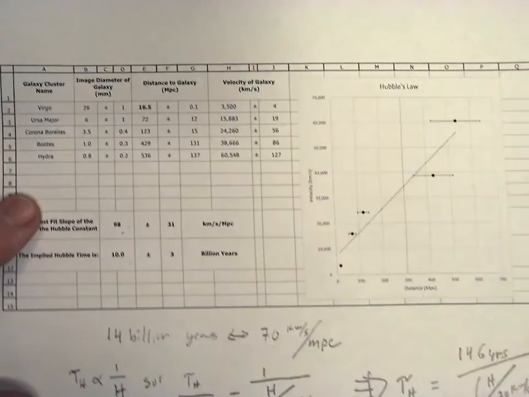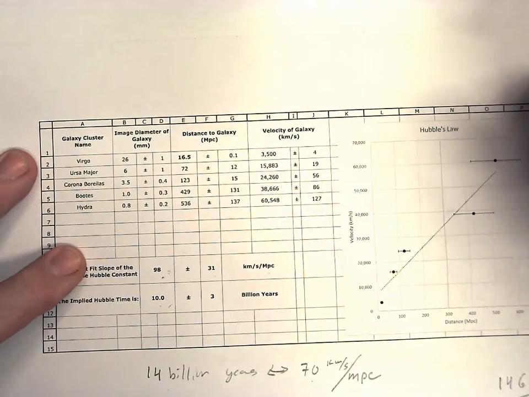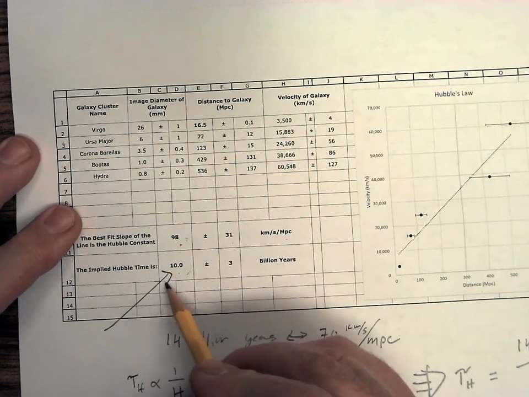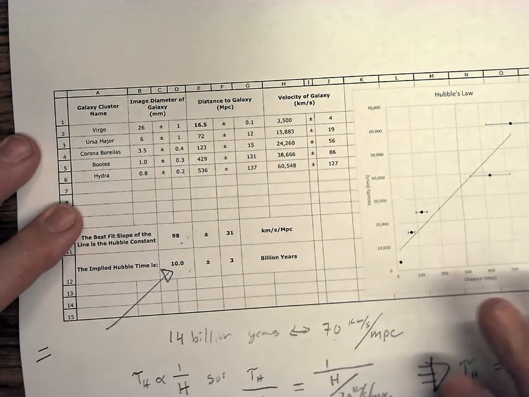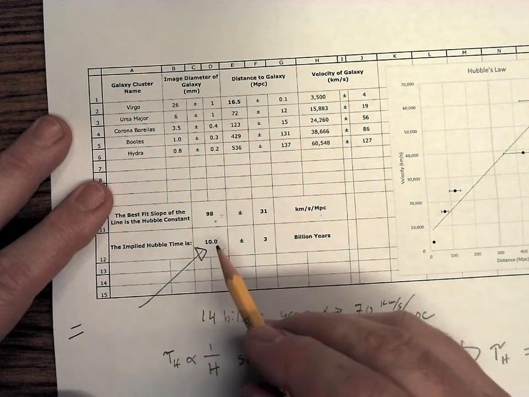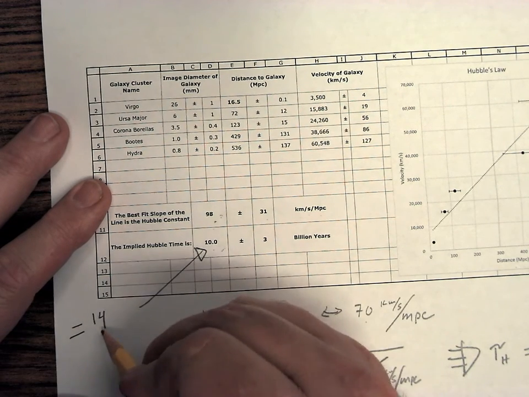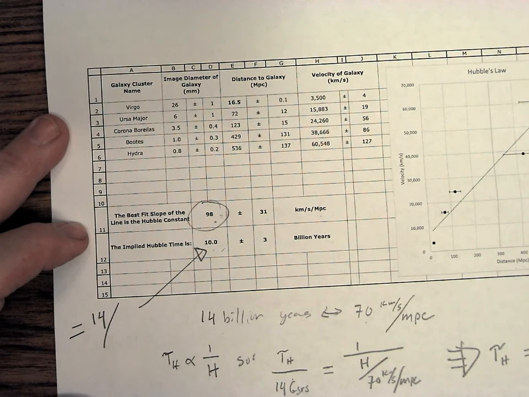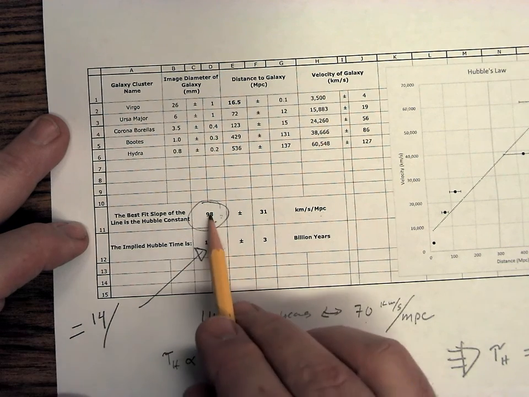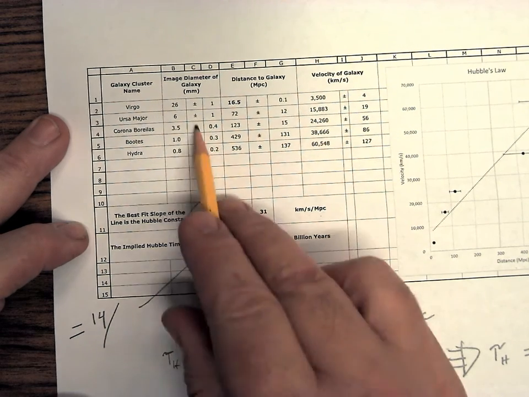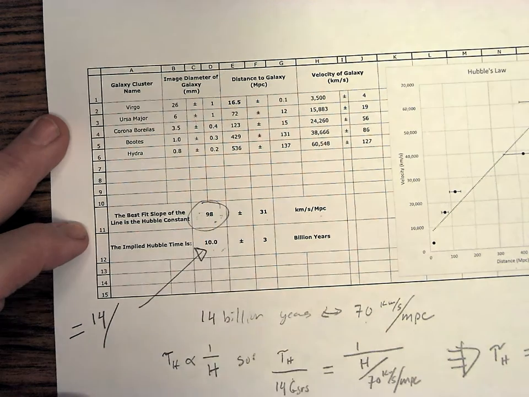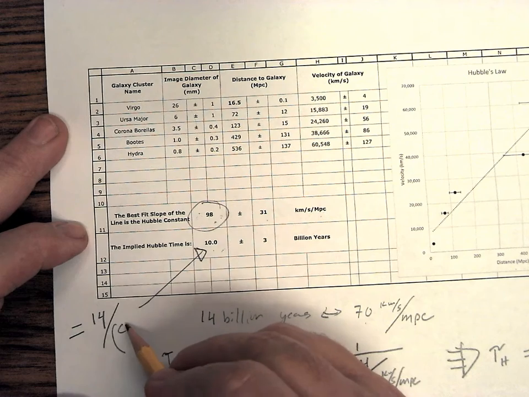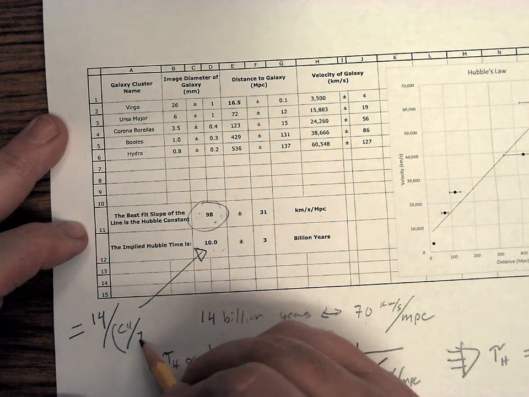So what I put right here is equal to 14 divided by this cell here, which, I just click on it, I think it's C11 because I think it's the first one when you merge them, divided by that cell there, divided by 70.